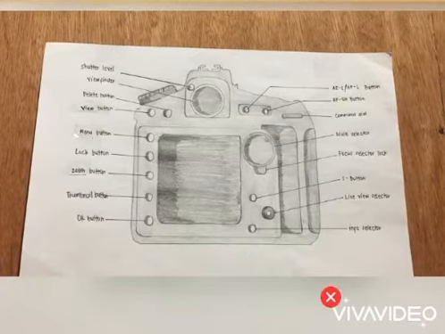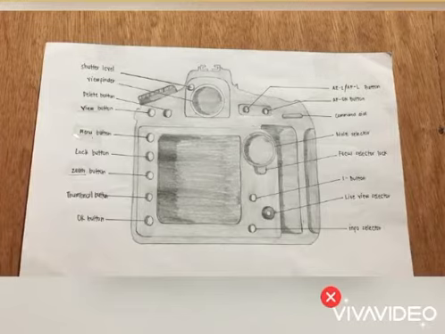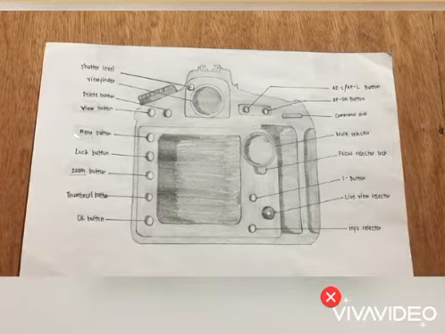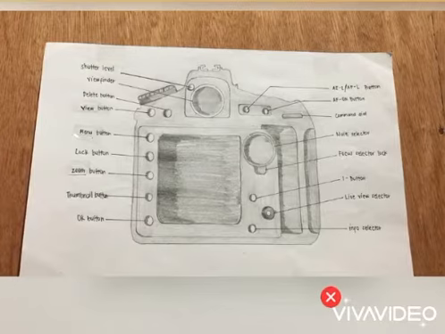The viewfinder is the eyepiece on the camera that you hold close to your eye to allow you to see what's being photographed. Delete button. When an image is displayed on the camera monitor, you can delete it by pushing this button twice. View button. If you press the view button, you see the recent image you took.